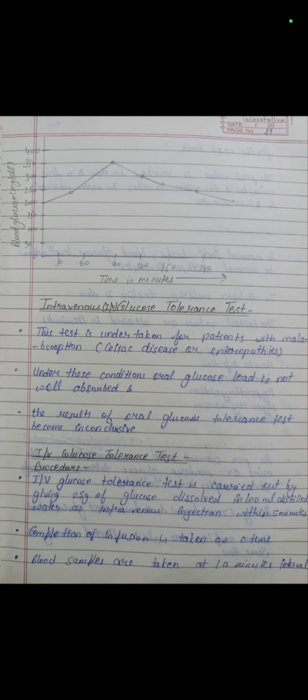minutes. Interpretation: in a normal individual, blood glucose level returns to normal within 60 minutes. In a diabetic patient, it declines slowly. The initial values are attained in 120 minutes. Now we will discuss the factors affecting the glucose tolerance test.